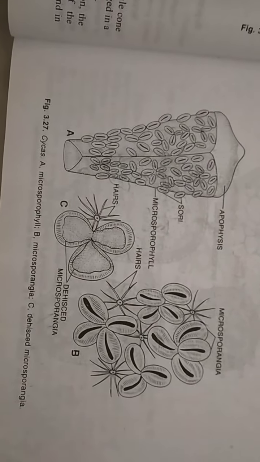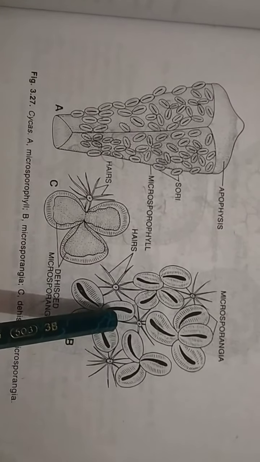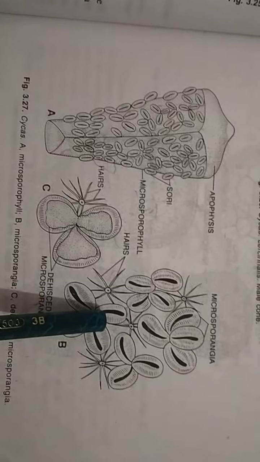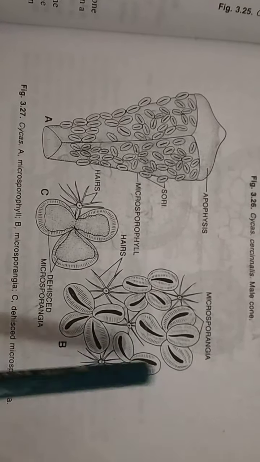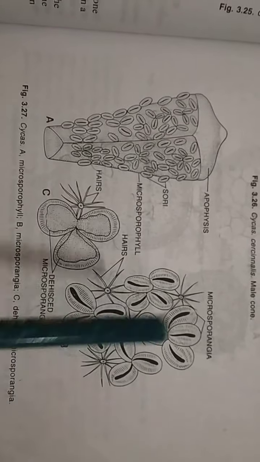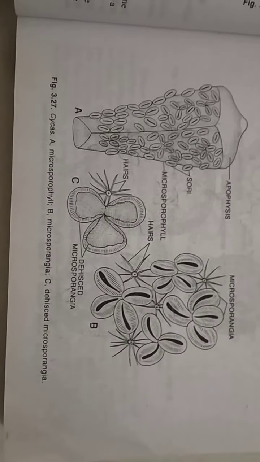The spores you see here are formed from the microspore mother cells, by reduction division. Each spore is surrounded by an outer exine and an inner intine. As you know, the microspore consists of a three-layered coat, surrounded by the outer exine and inner intine. So this is about the microspore.